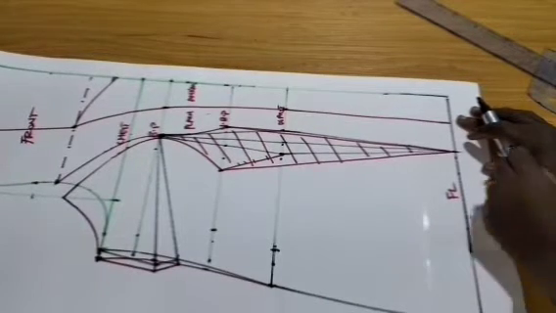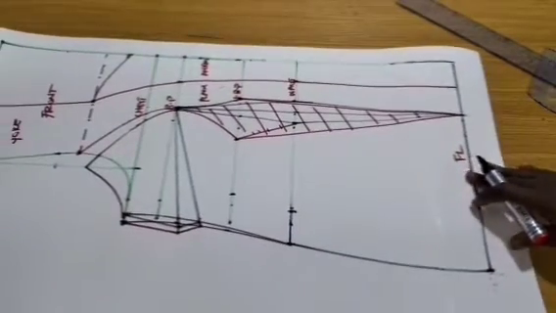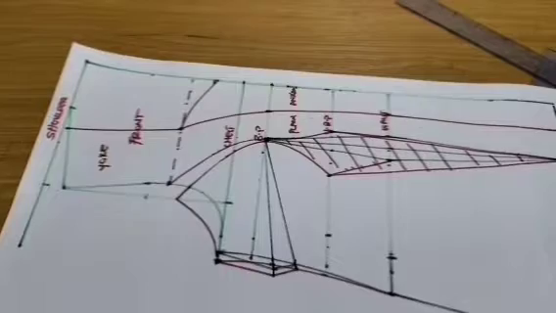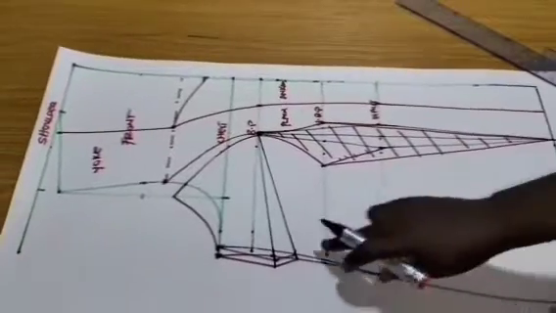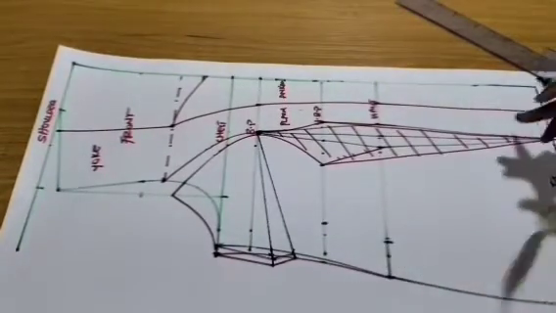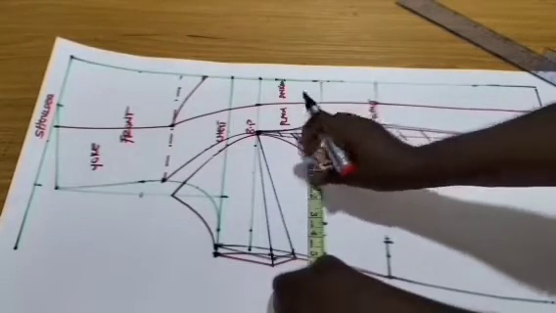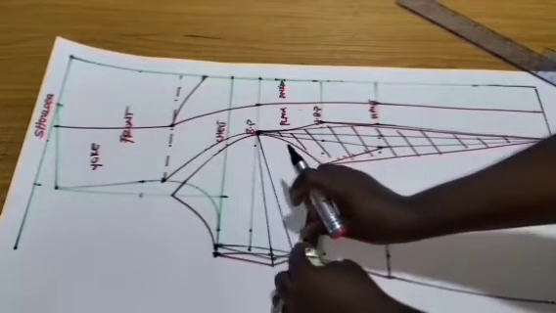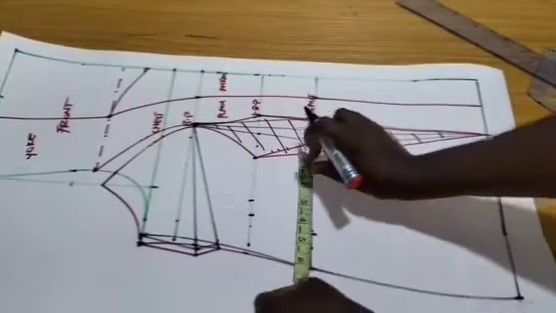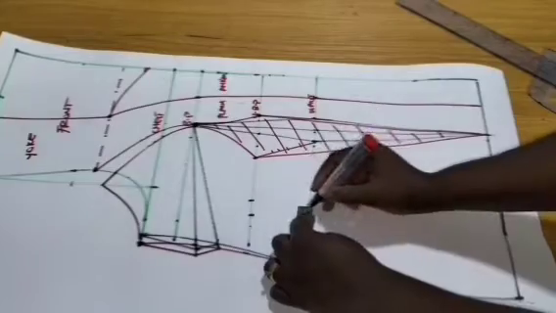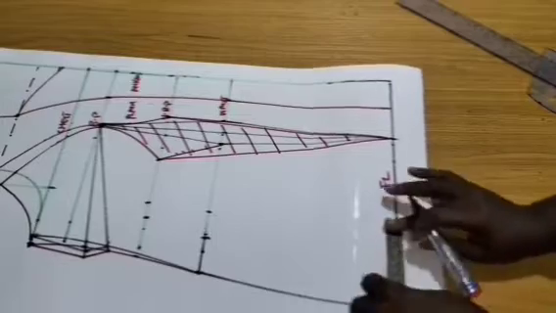Okay, so I'm going to cut out my pattern now because we are almost done. So after contouring the under bust area, the next is to divide what we have from here to here into 2 equal parts. So I'll go ahead and divide what I have from here to here into 2 like this. I'll come here and divide it into 2 and mark. I'll come here, divide it into 2 and mark.